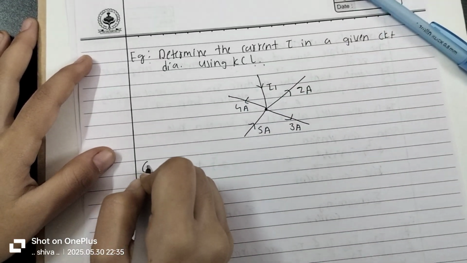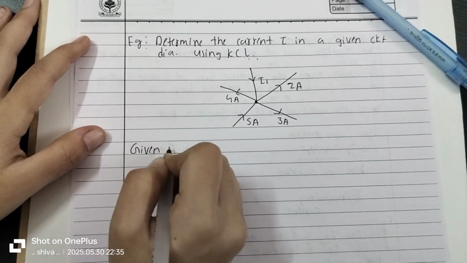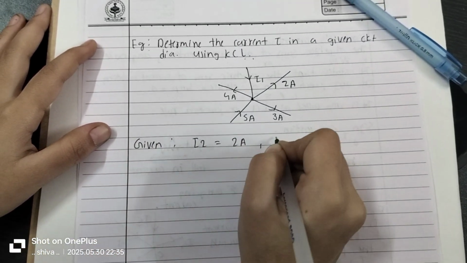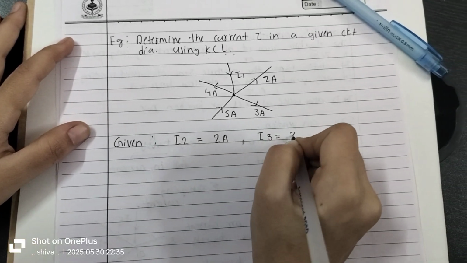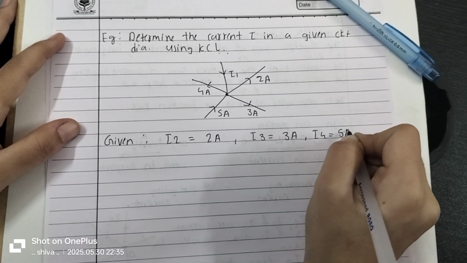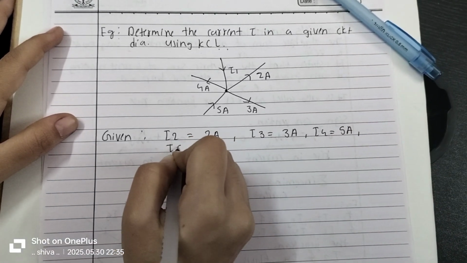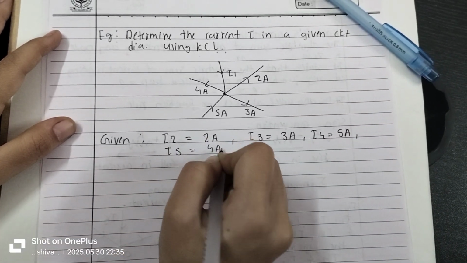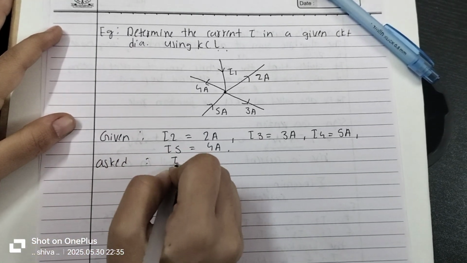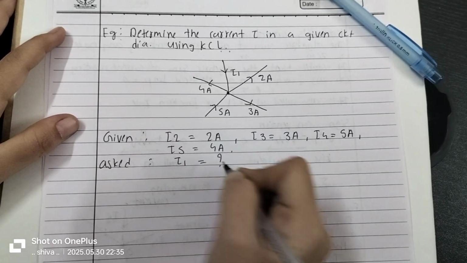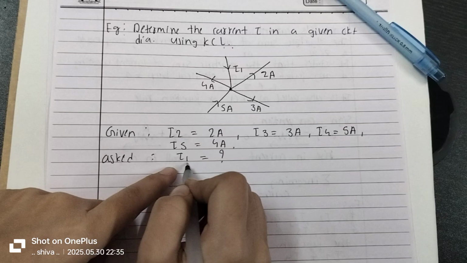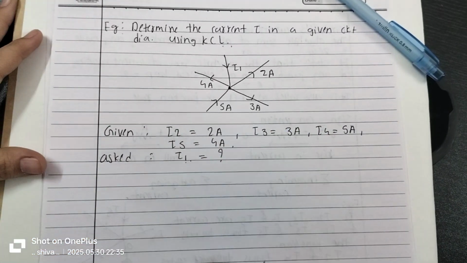The given values are I2 is 2 ampere, I3 is 3 ampere, I4 is 5 ampere and I5 is 4 ampere. We have to calculate I1.